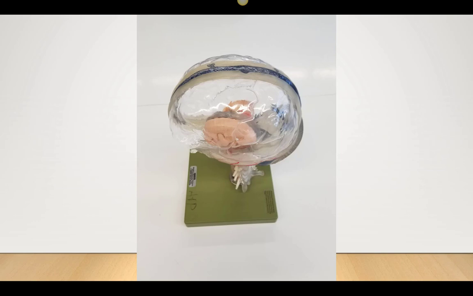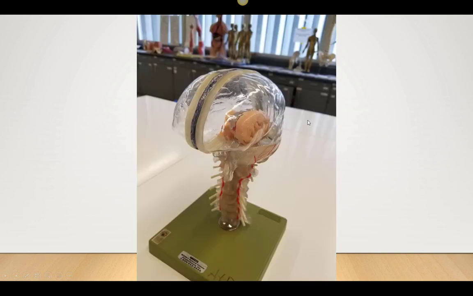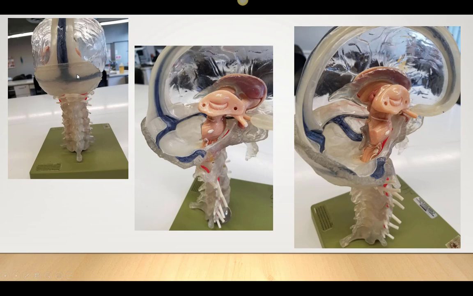Now you see them over the models here. In this model, you see the superior sagittal sinus here, that you see from the posterior view. Now in these ones, from the posterior view, you see the transverse sinuses and superior sagittal sinus, and here is the confluence of the sinuses.